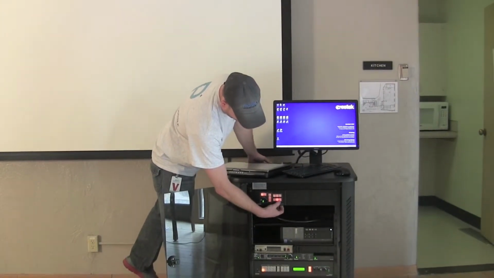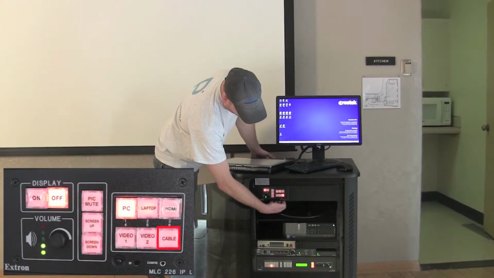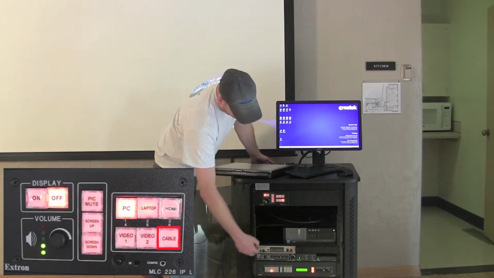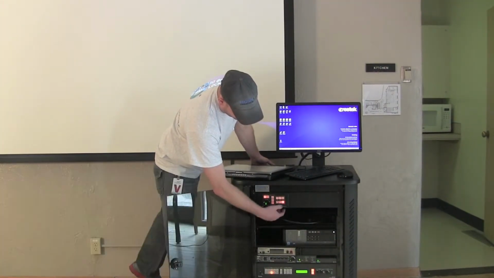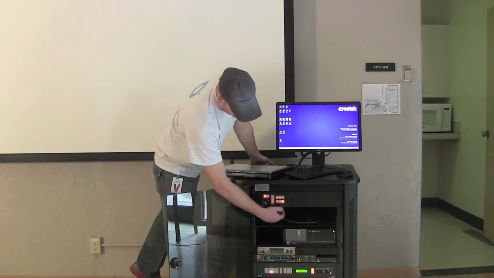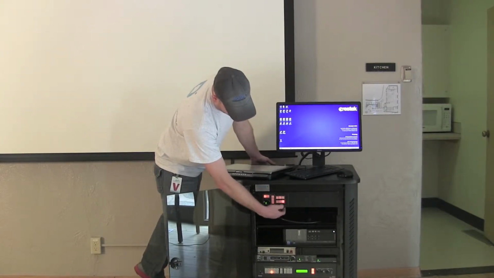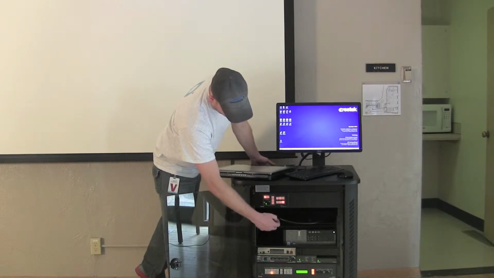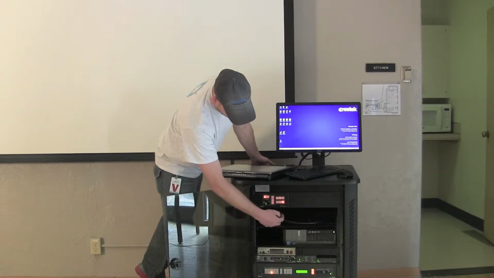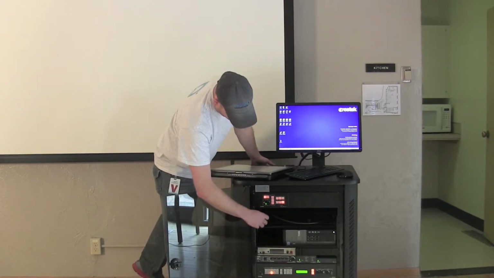The bottom right, last input button is for cable television, and cable TV is where you'll want to go if you want to watch some TV. Cable right there, and that's that for the cable portion.